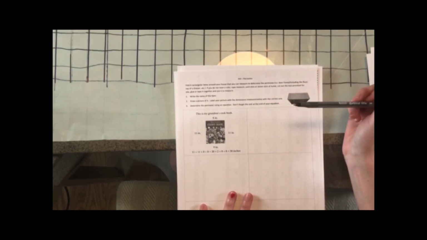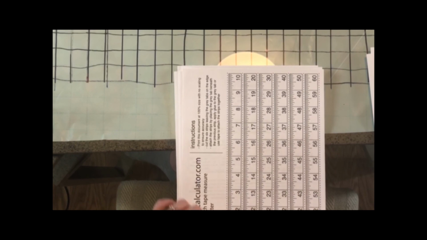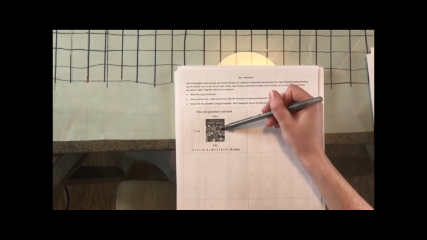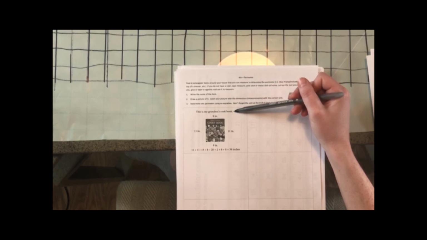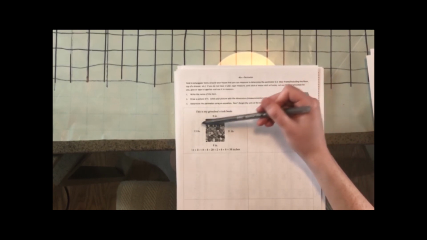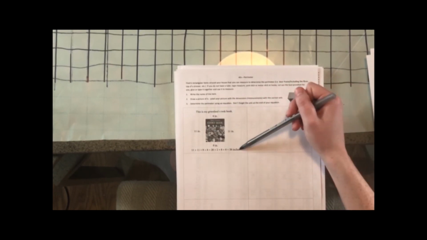This actually has you going around measuring things in your own house, which I think could be a lot of fun. If you don't have a ruler at home, it has this nice little ruler that you can cut out and use to measure things. So you're going to choose 5 different items. You're going to draw a picture of it, just like they have here. You're going to write what the object is, and then you're going to write how long the sides are, and then finally find the perimeter by adding up all the sides.